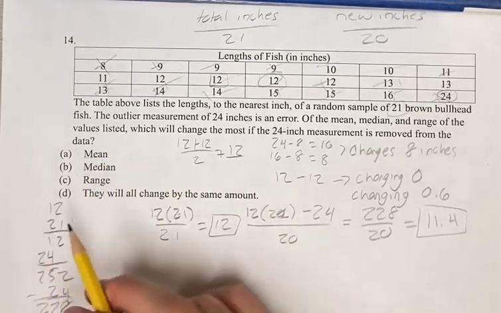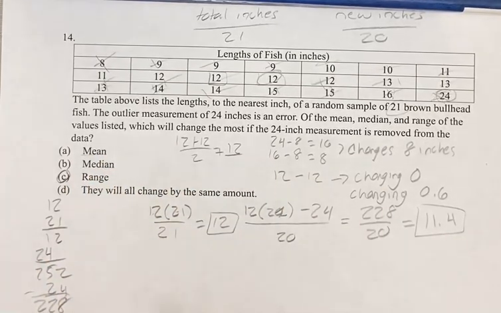The median, not going to change at all. The range is going to change by 8 inches, so the range is going to change the most out of the three.